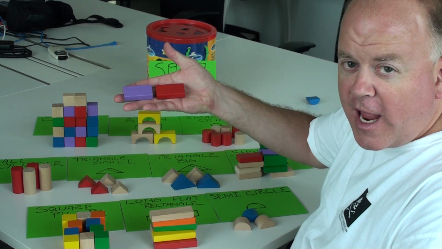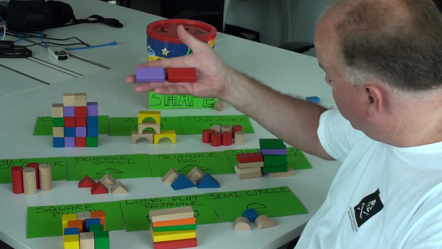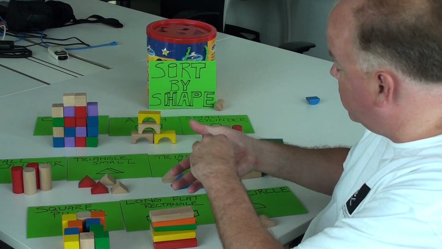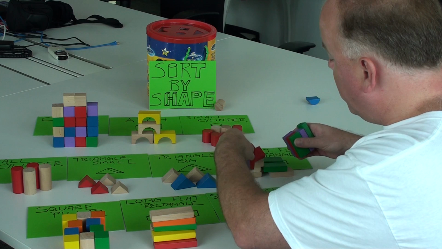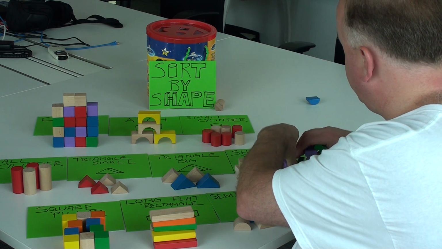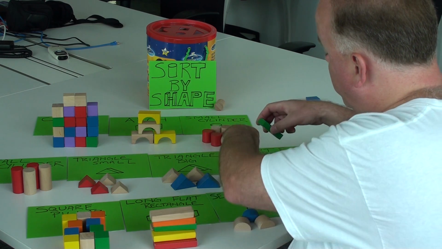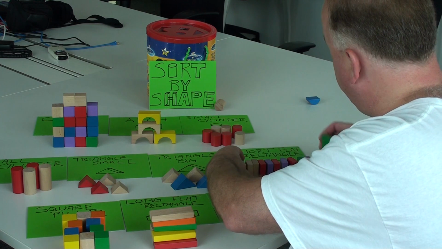Are these shapes the same? You betcha, they're the same shape. They're the short, flat rectangles. We'll put them with the rest of them, all lined up.